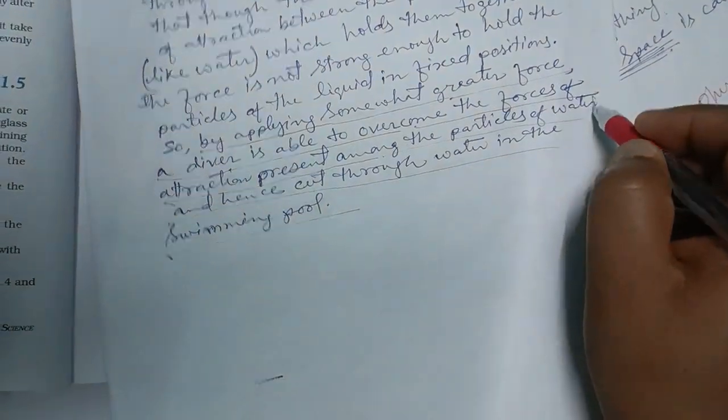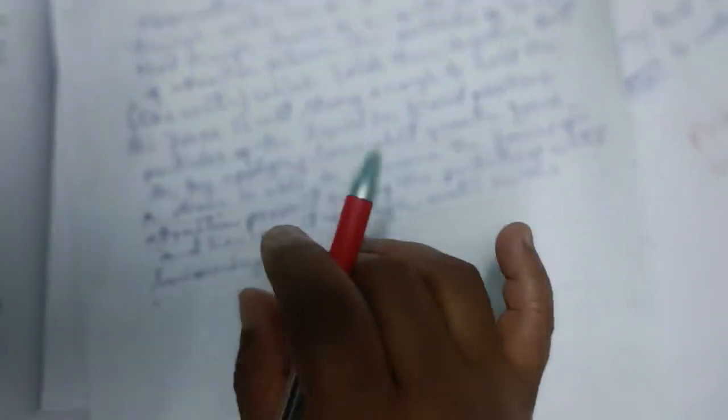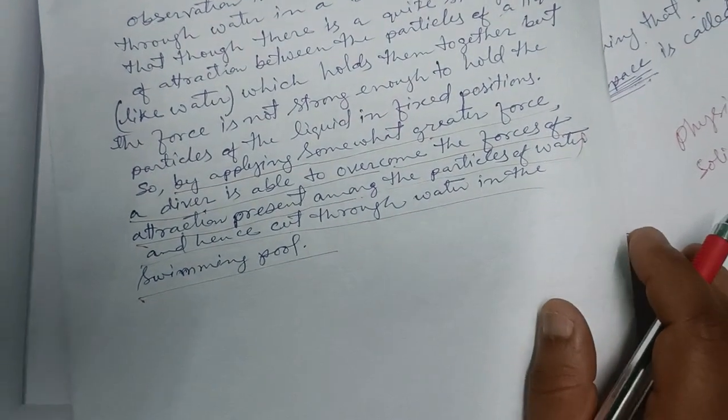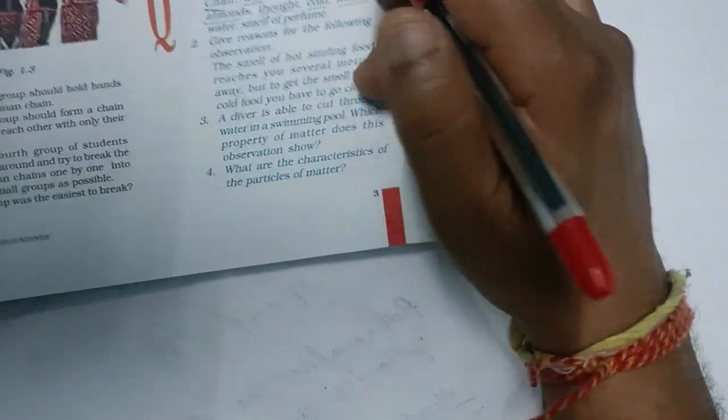Clear? Basically, the long answers I have written here, from these you can make it short and write it on your own. Clear? So remember, from your understanding only you are able to answer this.